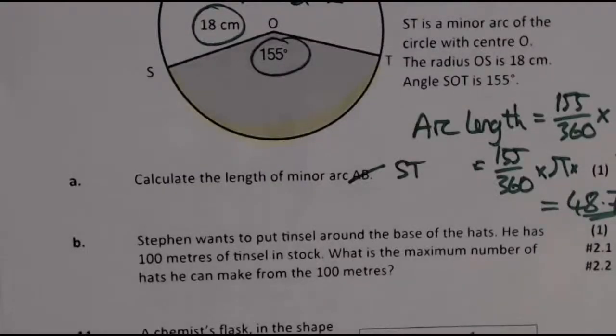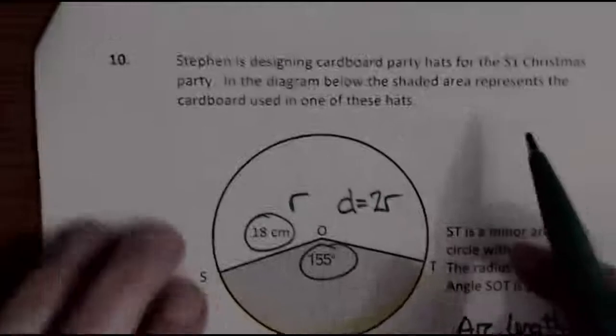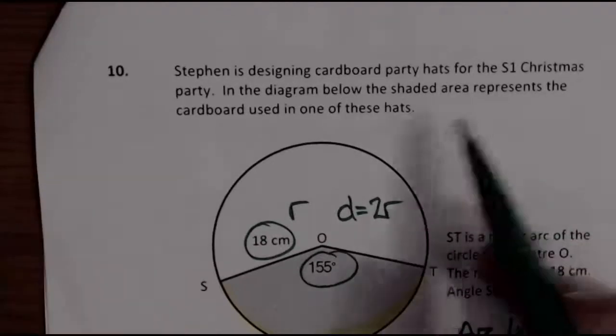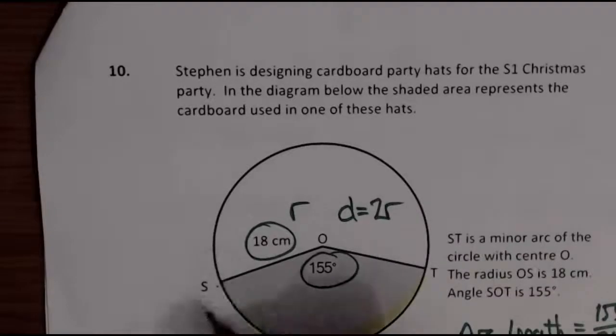Now what they're asking is Stephen wants to put tinsel around the base of the hats. He has 100 metres of tinsel in stock. What's the maximum number of hats that you can do for 100 metres? Now this hat itself is basically that, plus that, plus that.